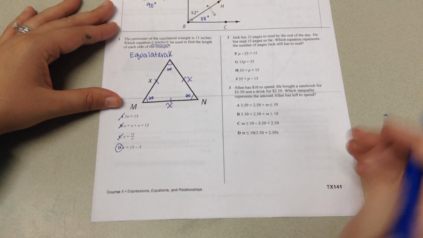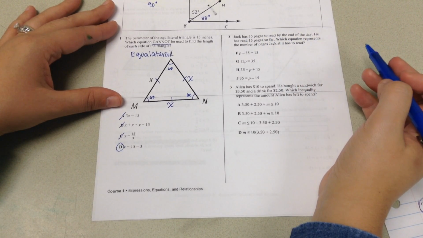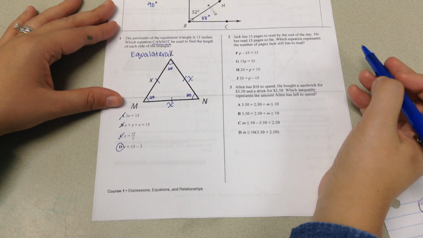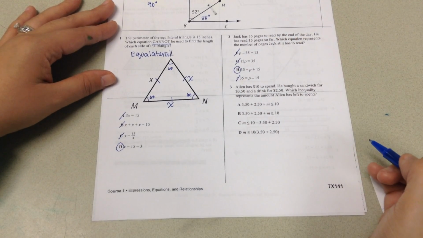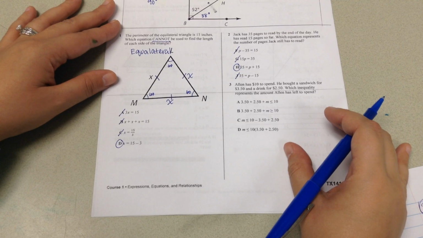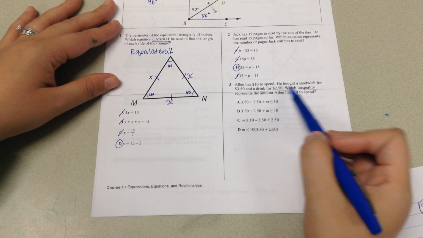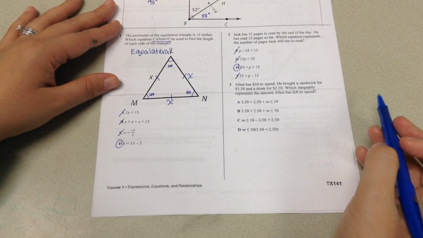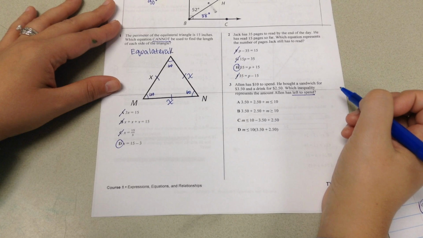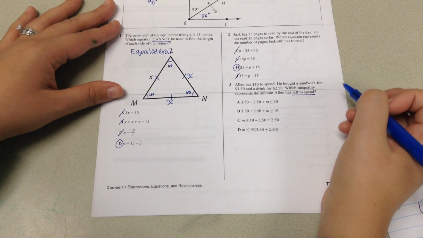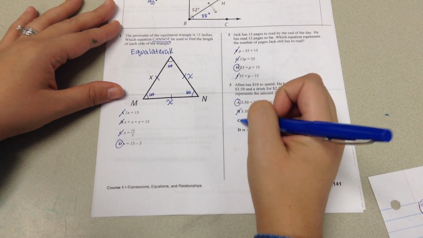Number 2, it says Jack has 35 pages to read. By the end of the day, he's going to read 15 so far. So, the correct answer is H. Number 3, Alan bought $10 to spend. He has $300. He bought a sandwich for $3.50 and a drink for $2.50. And we want to have how much he can have left to spend. So he cannot spend more than $10. It can be equal to 10, but not more than 10. So A is correct.